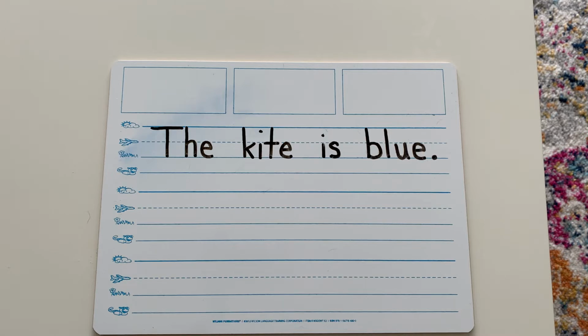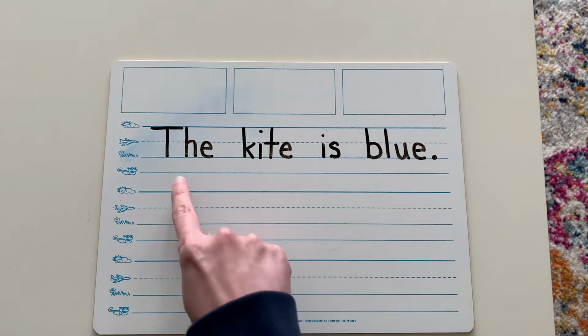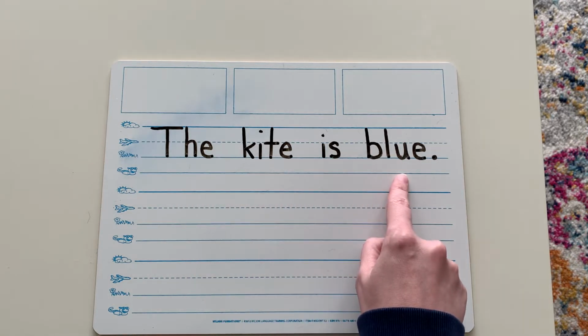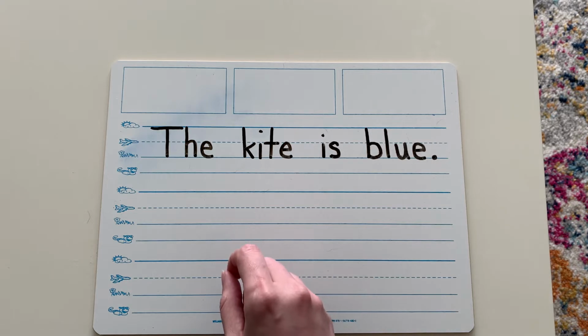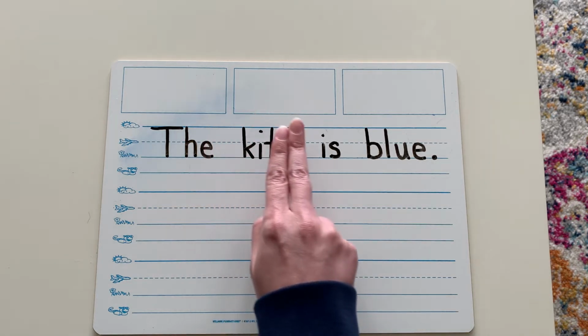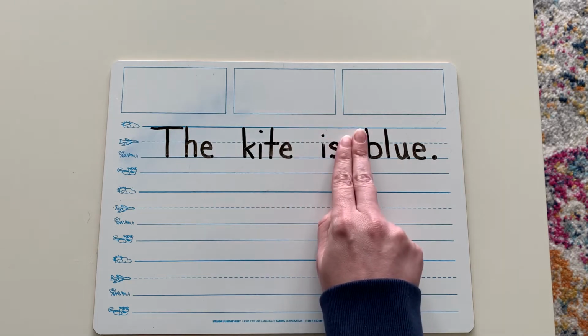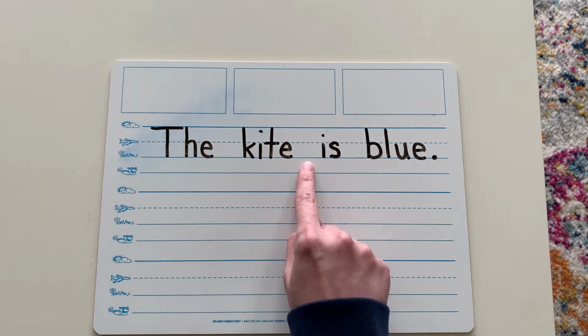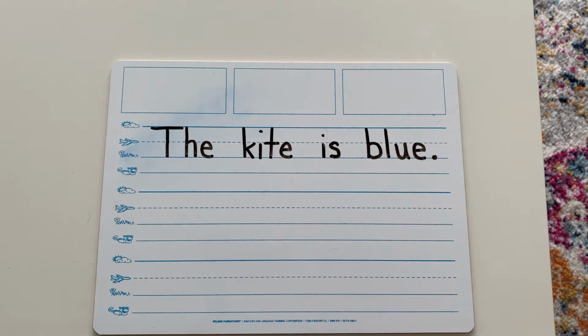So let's talk about the different parts of this sentence just to make sure I did everything correct. So we have 1, 2, 3, 4 words. Between my words, I have finger spaces, and I have kind of skinny fingers. So I have 2 there, 2 there, 2 there. All right, so I've got finger spaces between my words.